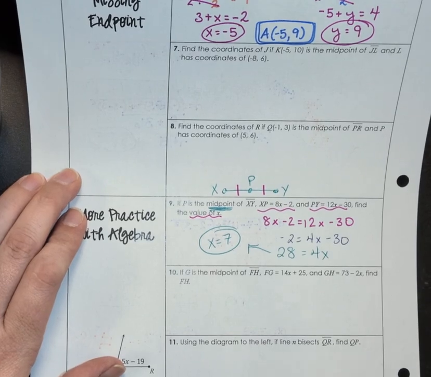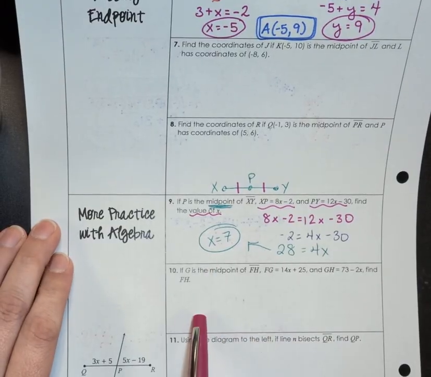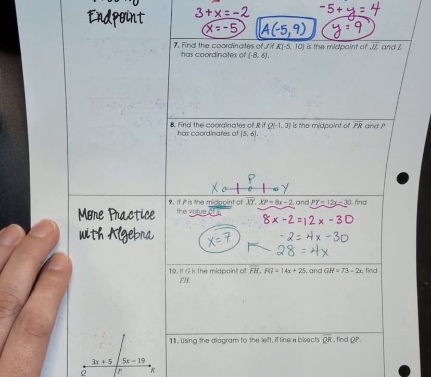There are going to be a couple on your homework where they ask you to find the actual length of the line, like in number 10. Okay. Questions about that?